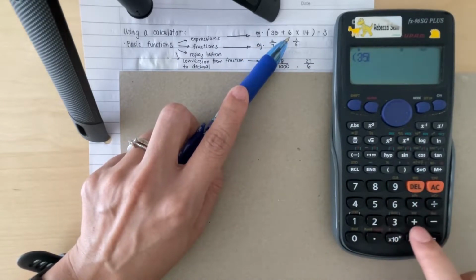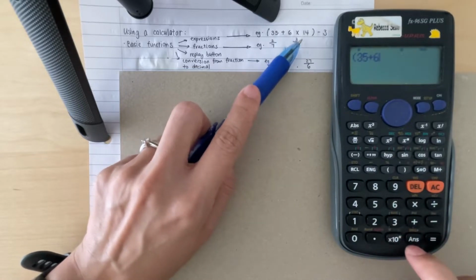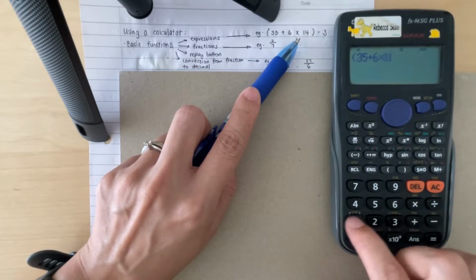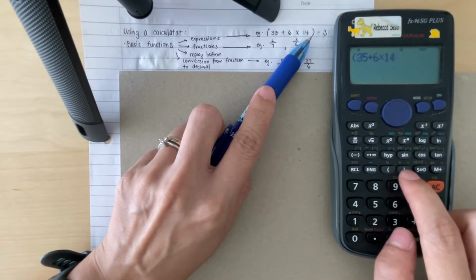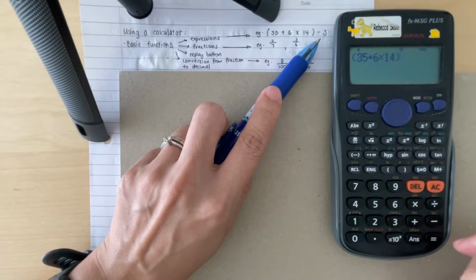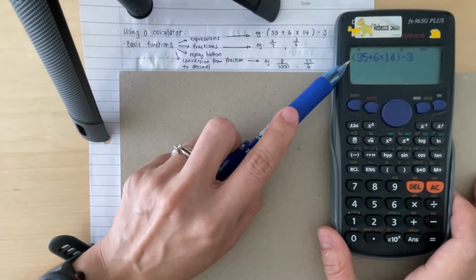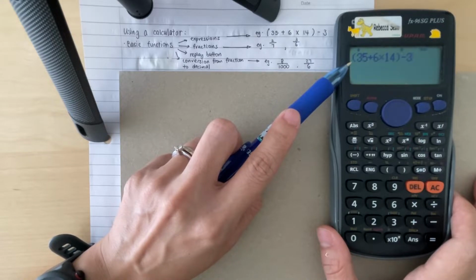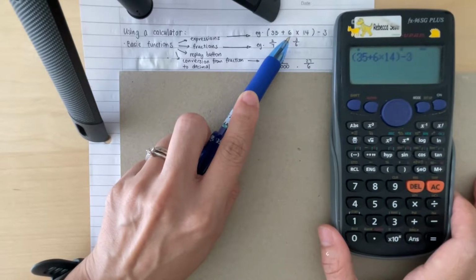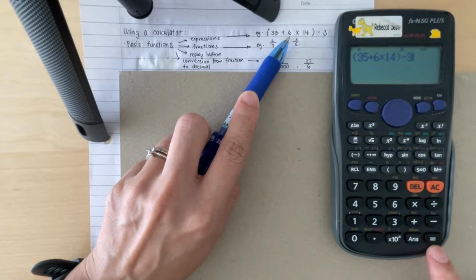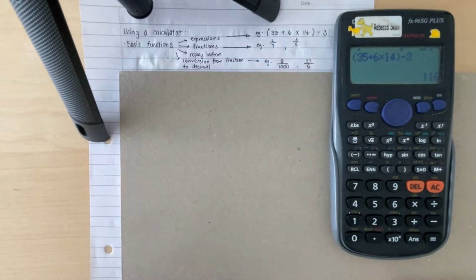plus 6, times 14, close bracket. Close bracket would be this button here, followed by minus 3. So you can see whatever is on the display screen of the calculator is exactly what the question is asking us to find. And from there, to find the answer, I press the equal key. Answer 116.